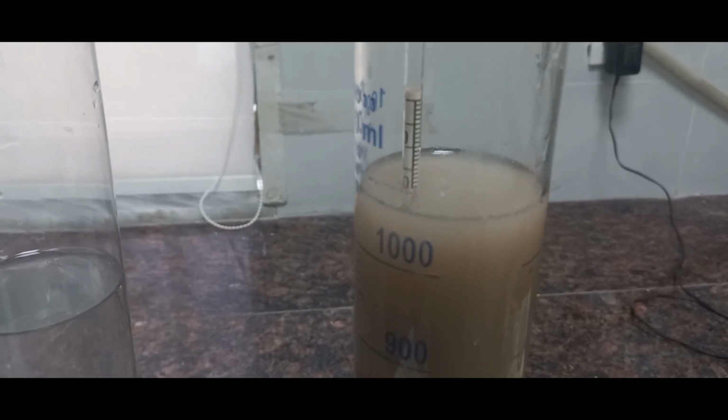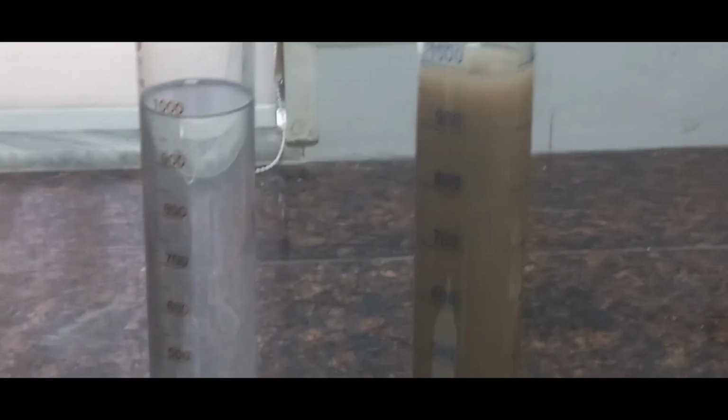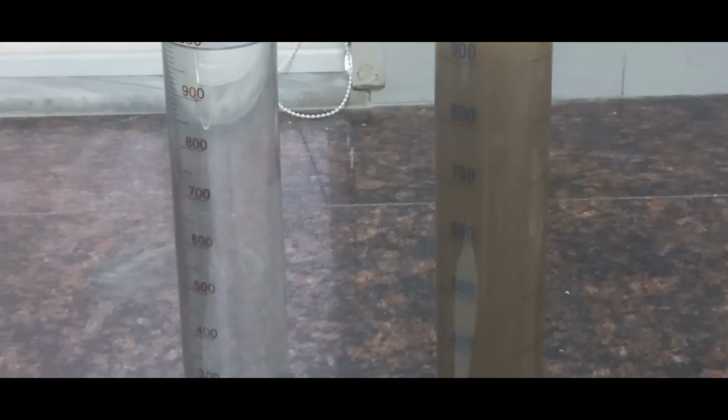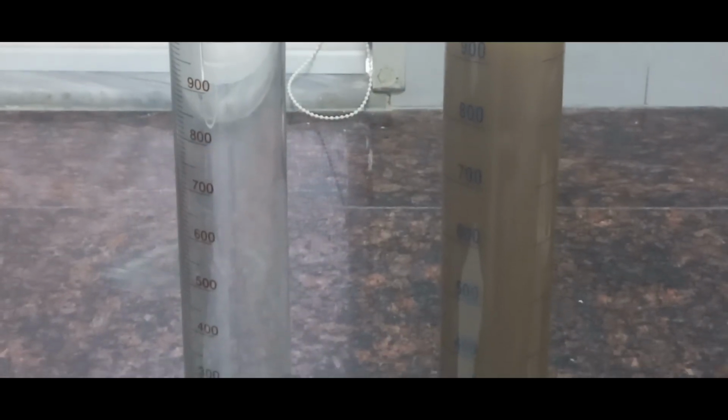That is our 24-hour reading. After that, we will place our hydrometer in plain water, and further we will pour this solution on the number 200 sieve for washing purpose and to determine the material retained on the number 200 sieve.